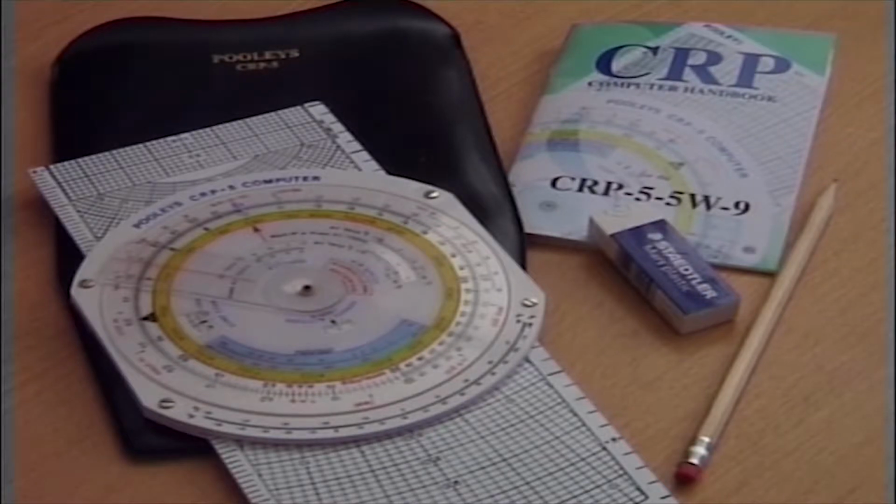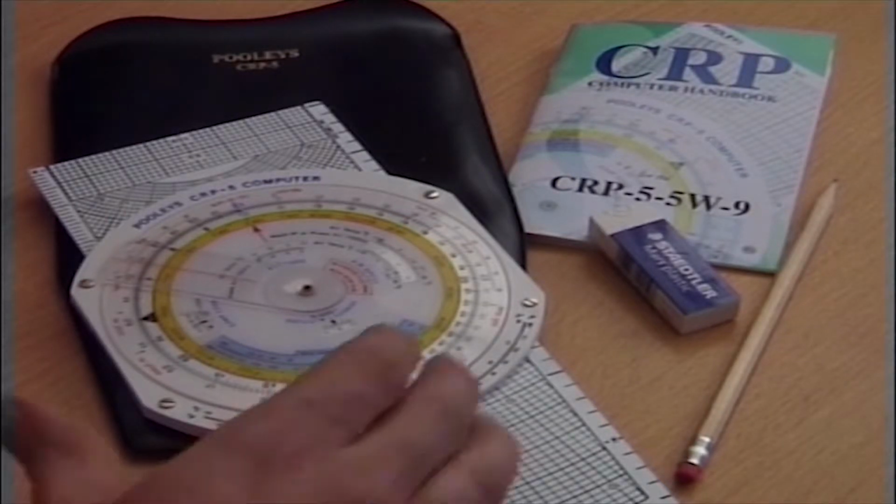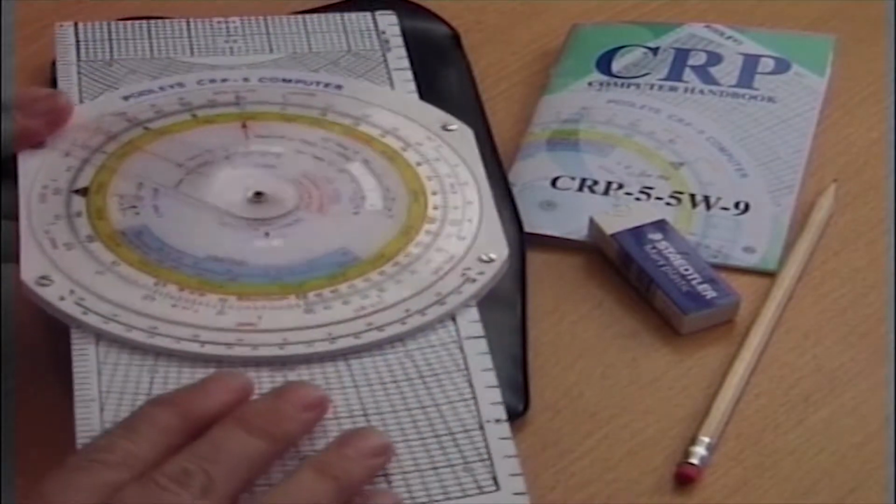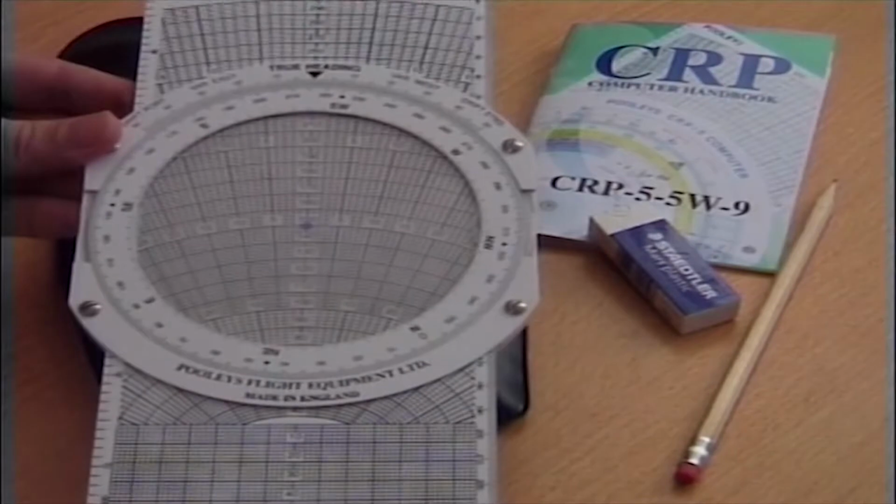If you are using the standard CRP-5, you will need a pencil and a good eraser of the type shown. We will follow the examples in the CRP-5 handbook, so keep that to hand also. The CRP-5 has two sides. One is the circular slide rule, the other is used for solving the triangular velocities.